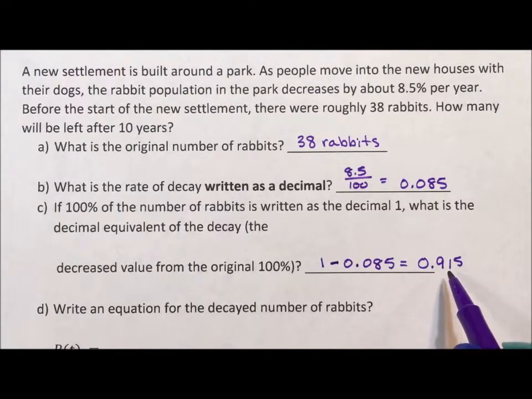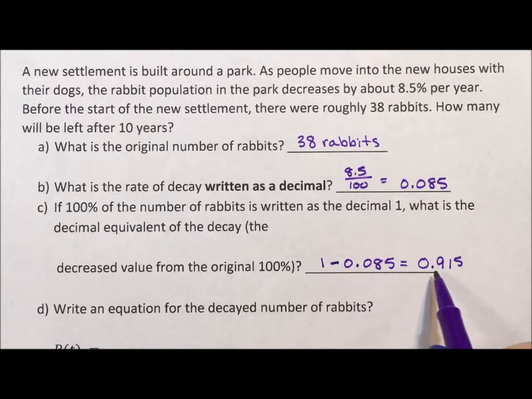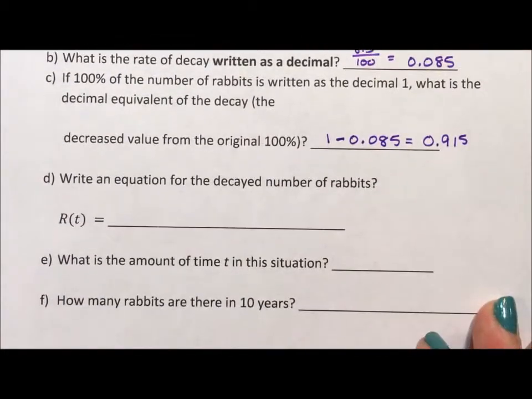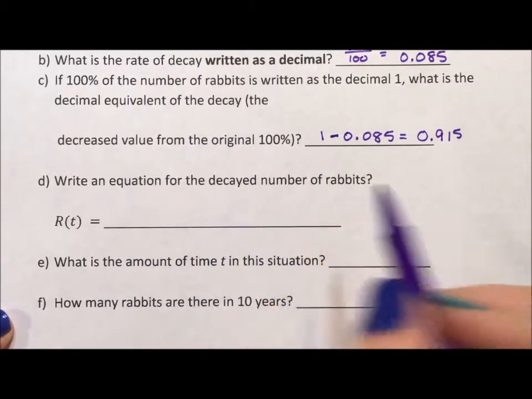Now, I have videos in this playlist, and I have videos on my YouTube channel that talk about how to calculate 8.5% from 0.915. And please go to those videos after this if you want a little bit more information on that. Okay, so then it says, write an equation for the decayed number of rabbits.